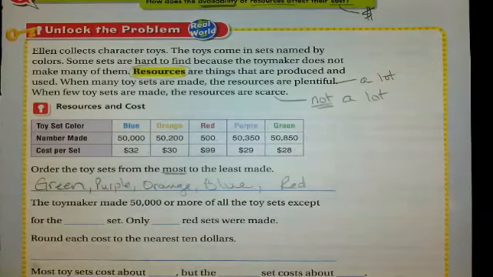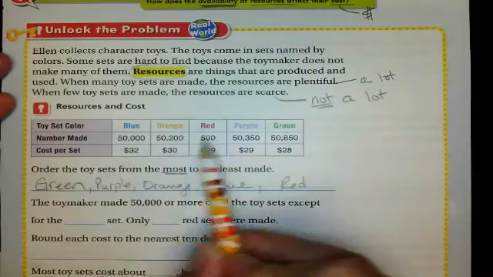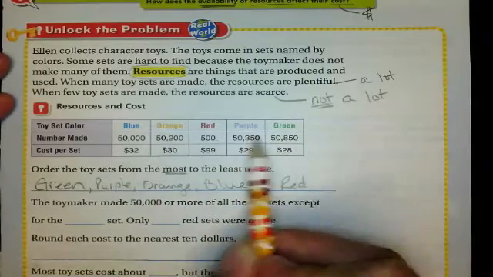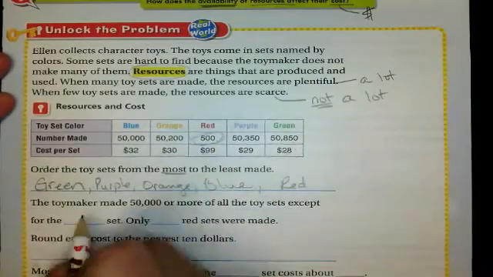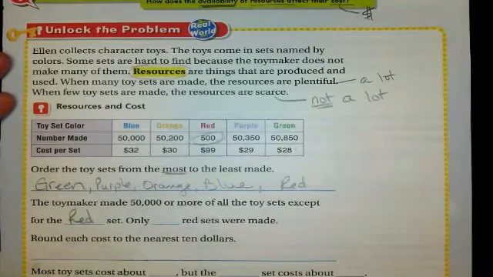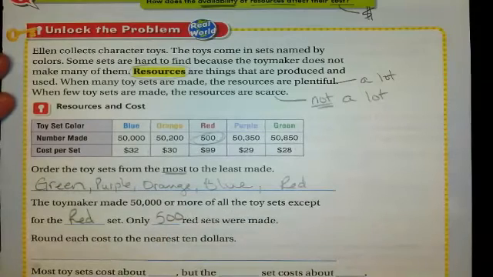So the toy maker made 50,000 or more of all of the toy sets except for the what set? Well, he made 50,000 of blue, 50,000 of orange, 50,000 of purple, 50,000 of green, but he only made 500 of the red. So the red set was the least made. Only 500 red sets were made.